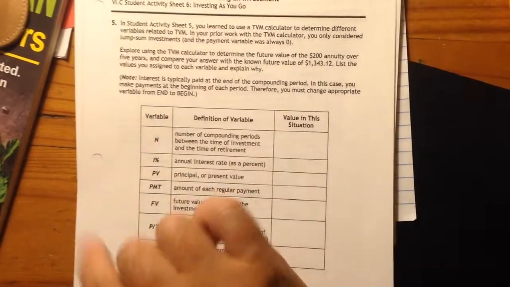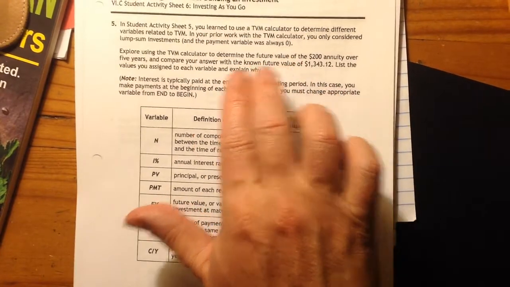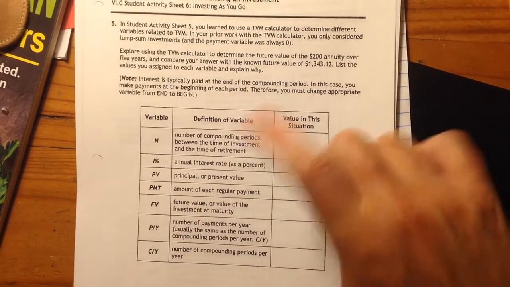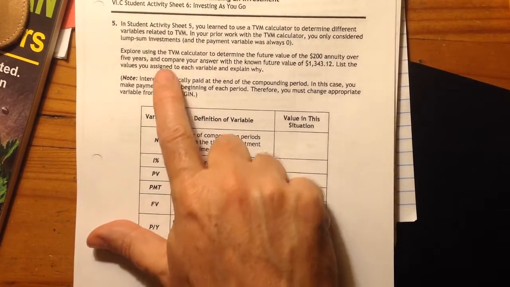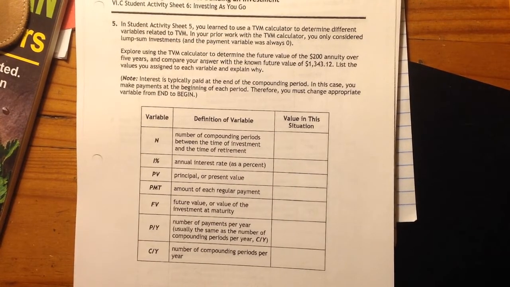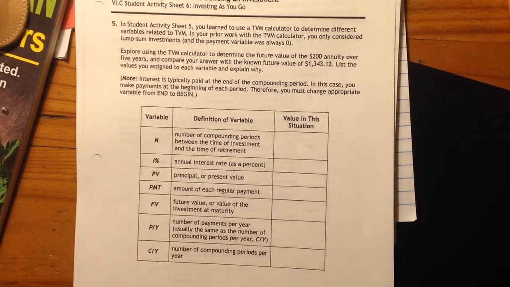In your prior work with the TVM calculator, you only considered lump sum investments, and the payment variable was always 0, and that's why Grunderware was great. But Grunderware doesn't handle payments. Okay, so we got to try something else. So it says, explore using the TVM calculator to determine the future value of the $200 annuity over 5 years. Compare your answer with the known future value of $1,343.12. List the values you assign to each variable and explain why. Note, interest is typically paid at the end of the compounding period.